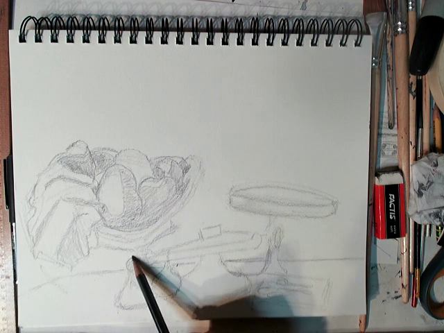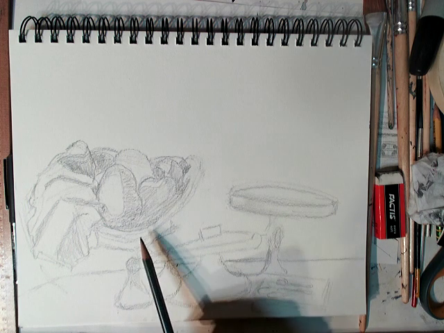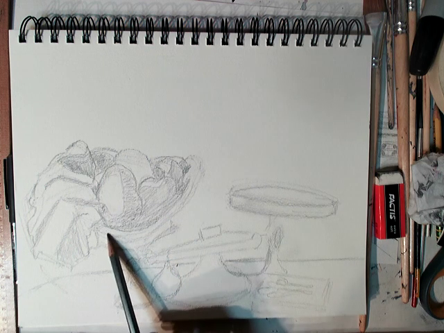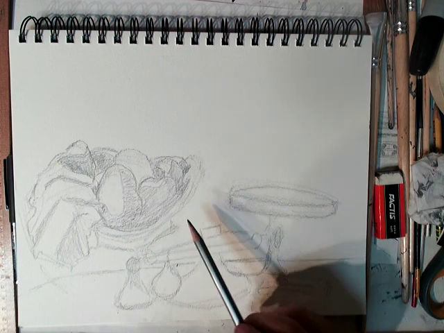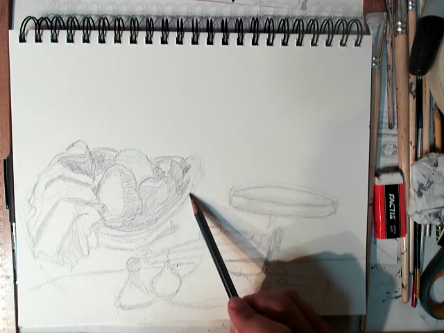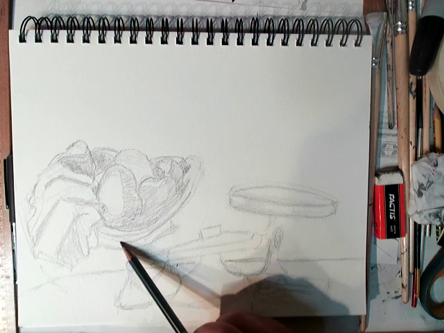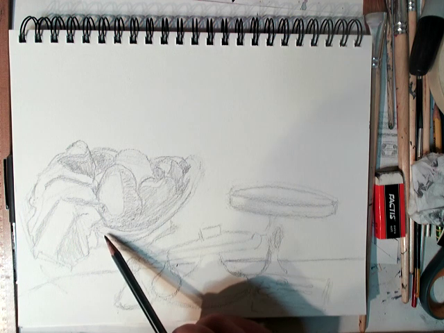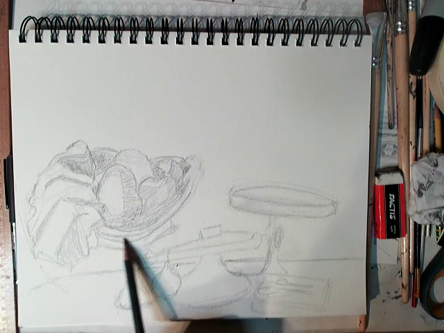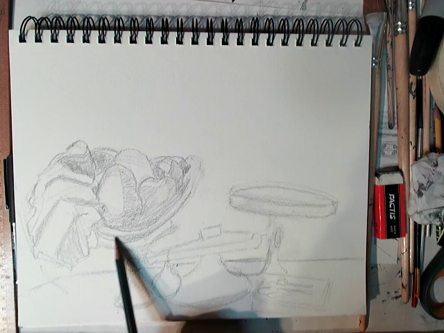So let's move down here. We got that. Let's look underneath here. We got a shadow shape all the way underneath here, except for that rim, and it gets skinnier as it moves over to this side, so it's shaped like this, I reckon. Shade that in.